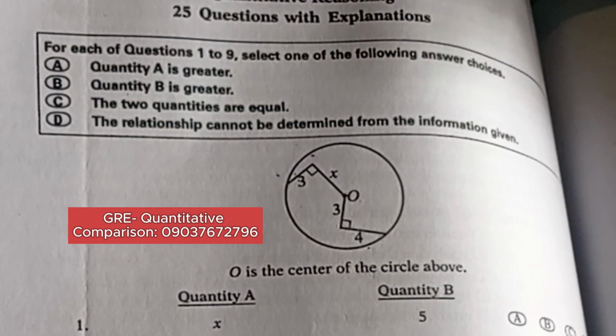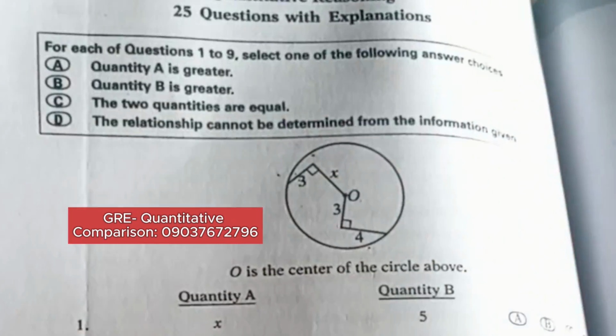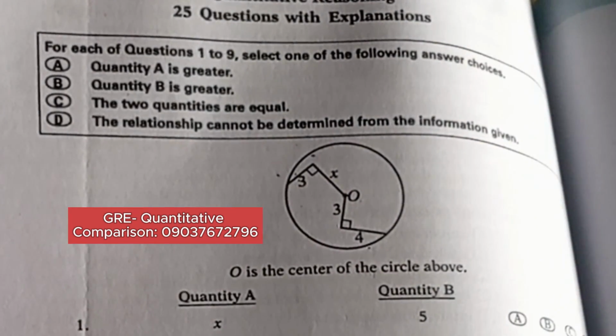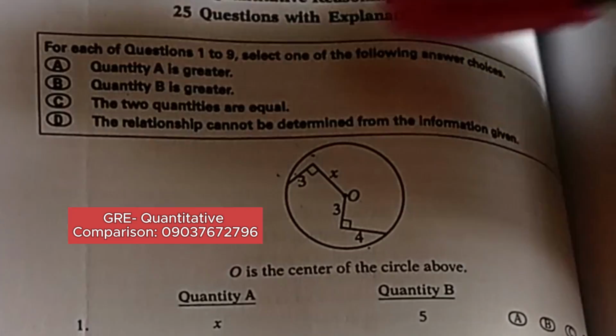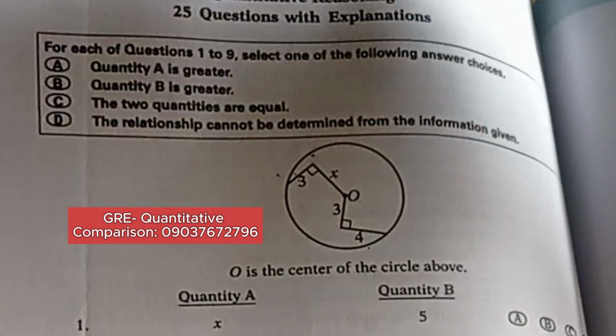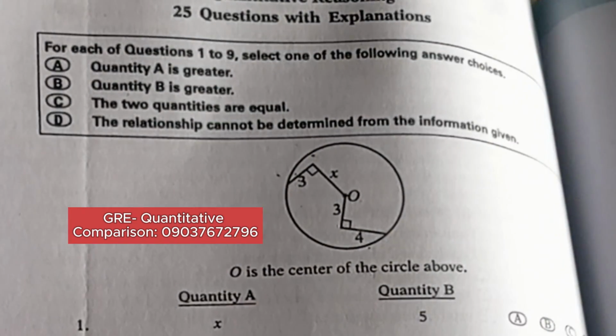Now, how you pick your answers will depend on which quantity is greater. For A, it says that if quantity A is greater, you pick A. If quantity B is greater, you pick B. If quantity C is greater, you pick C. And then if you cannot determine the relationship from the information given, then you will pick D.